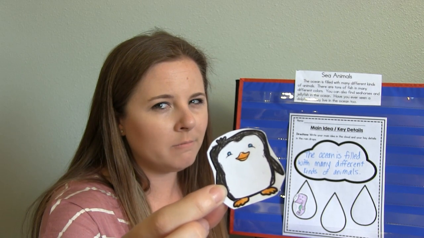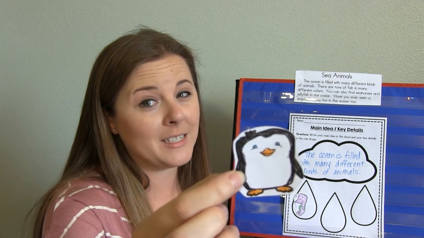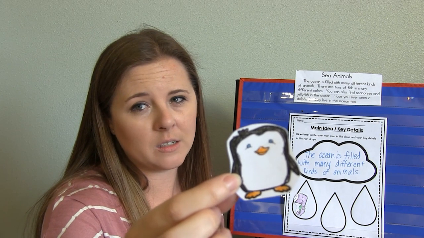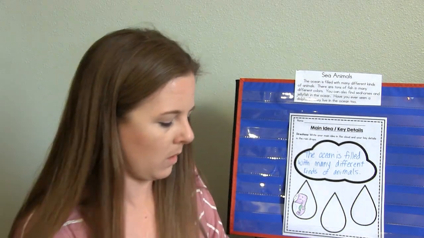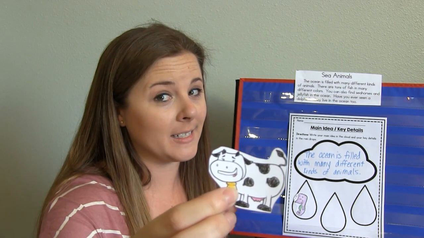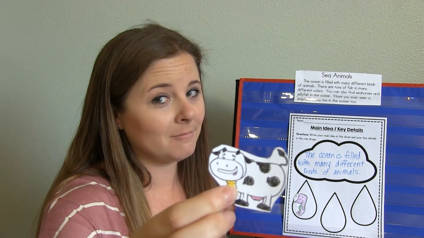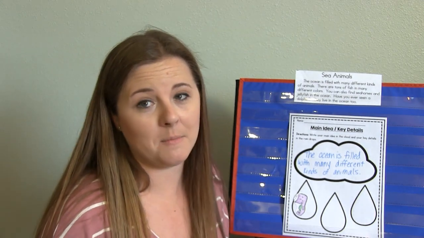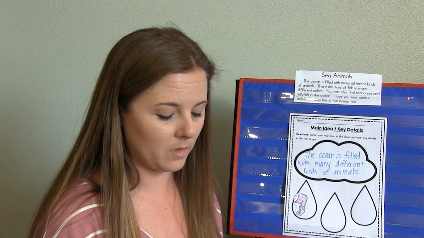What about this guy? A penguin. Did we hear about a penguin in that story when we were reading? Did you hear about a penguin? No, neither did I. So are we going to put him on our graphic organizer? No. What about a cow? Should we put a cow on our graphic organizer? Was a cow in our story? Does a cow live in the ocean? No, so we don't want to add him on there either. He would not support the main idea that many different types of animals live in the ocean.